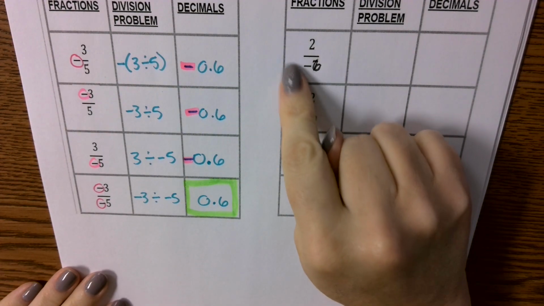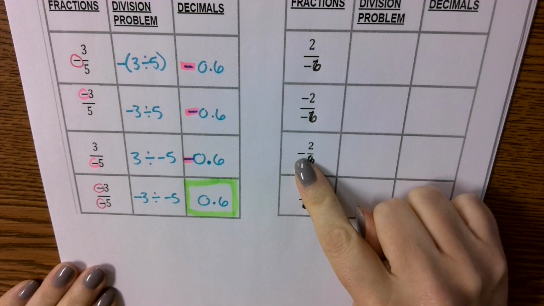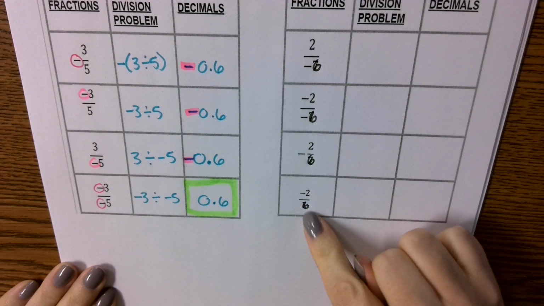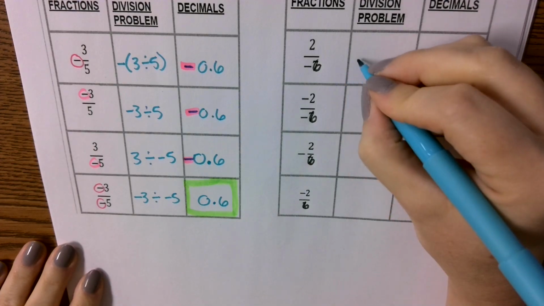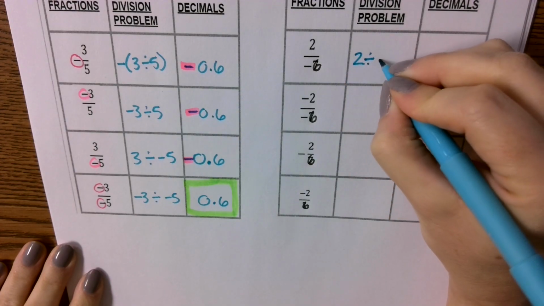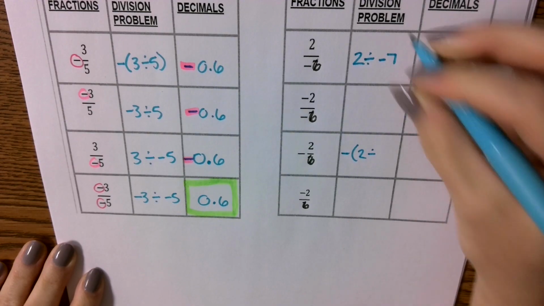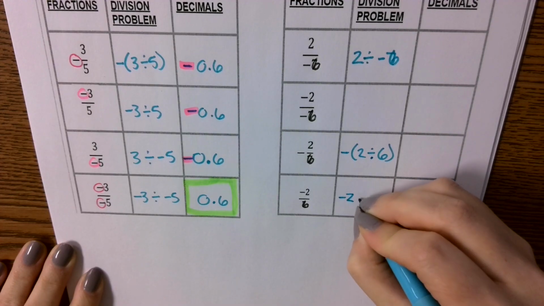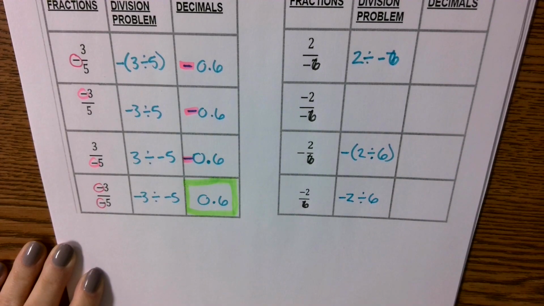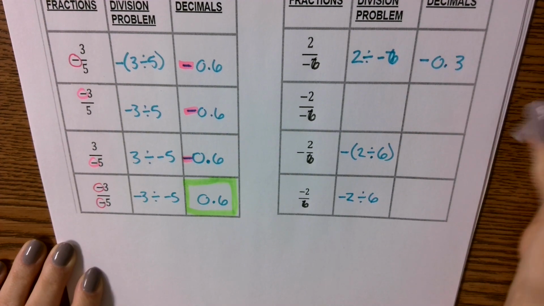So we've got 2 over negative 6. We've got negative 2 over negative 6. A negative 2 over 6. And then negative 2 over 6. So with these ones, again, when you're taking a look here, these ones right here that I'm writing down each only, oh sorry, that was supposed to be a 6. These were only a single negative that we were focusing on, which would come out to a negative 0.3, but it would repeat.